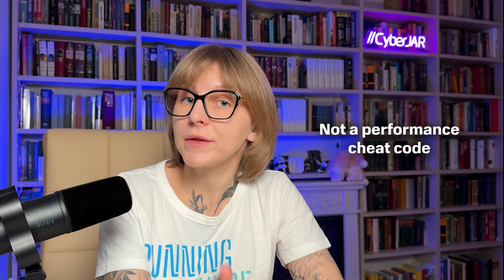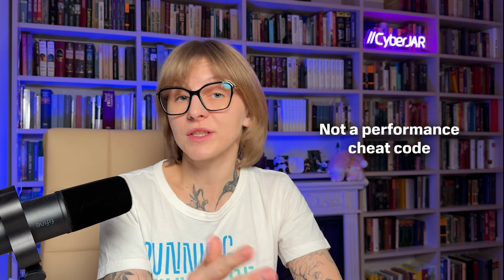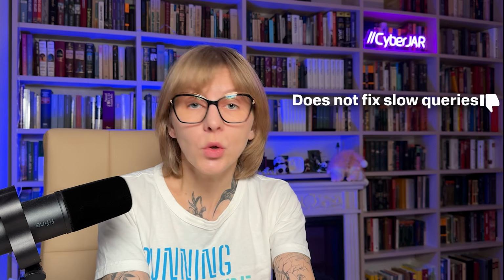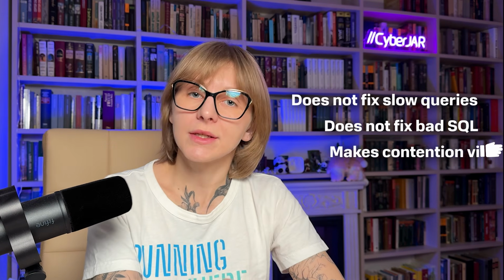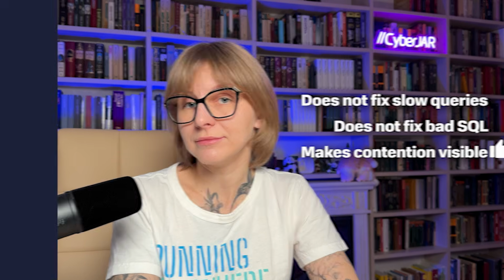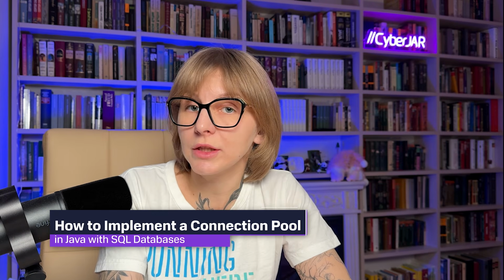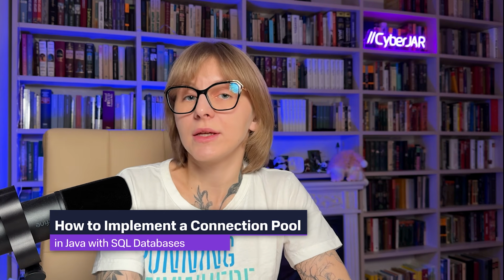But remember that a connection pool is not a performance cheat code. It doesn't make slow queries fast, nor does it make bad SQL good, but it makes contention visible. You can implement your own connection pool or use the established frameworks such as HikariCP, Apache DBCP, or C3P0. Let's use HikariCP, a lightweight and very fast JDBC connection pool. It is also used by default in Spring.